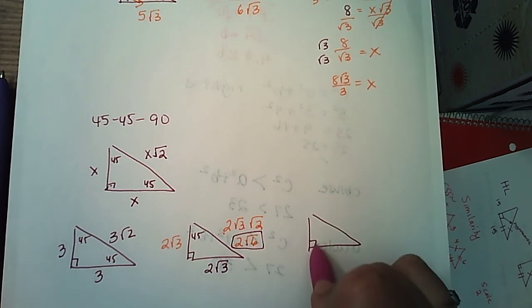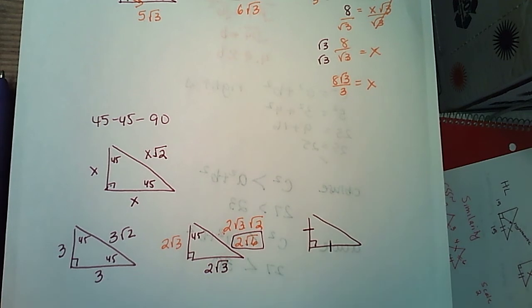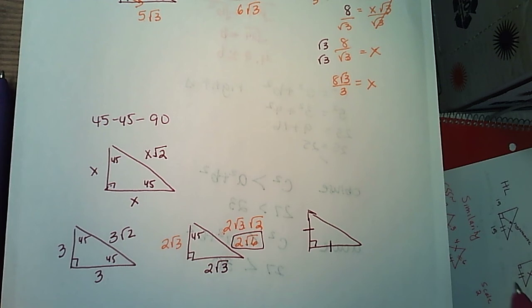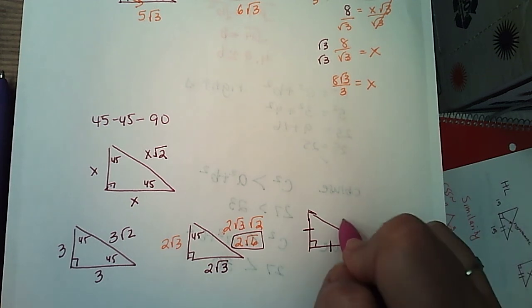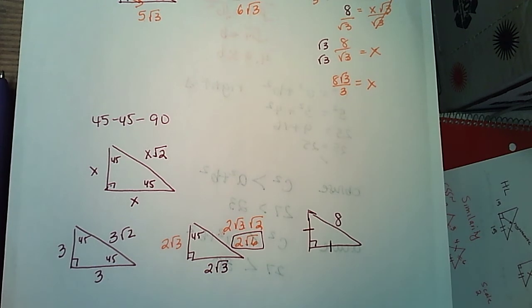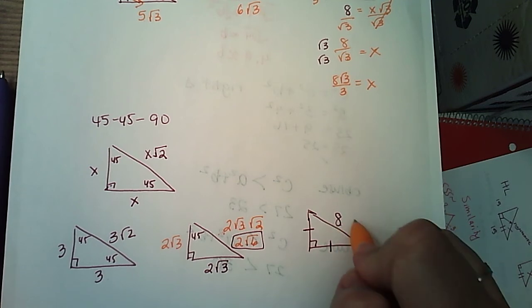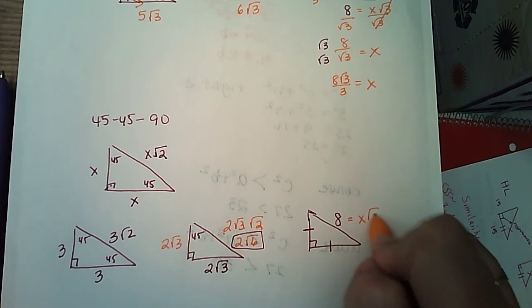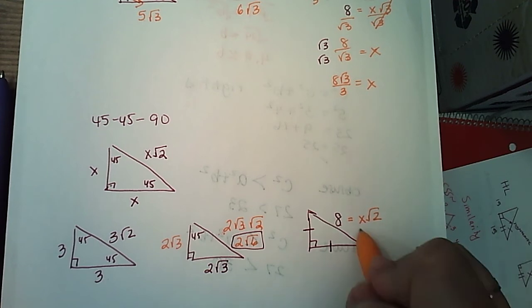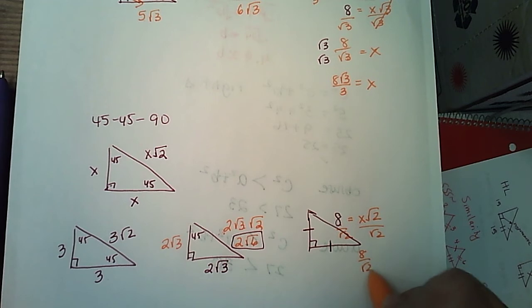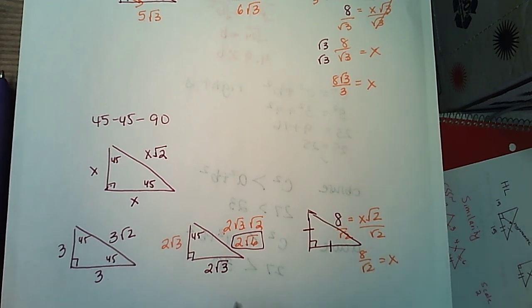And the last one, if I just put 2 marks like that, it means that my sides are congruent. And we know from Unit 5 if the sides are congruent, then the angles have to be congruent. Let's just make this 8 this time. All right, again, weird. It doesn't have the square root of 2 on it. But we know it equals the side times square root of 2. And then I can just divide both by the square root of 2. So 8 over the square root of 2 equals x.